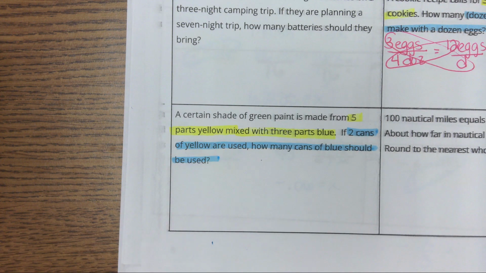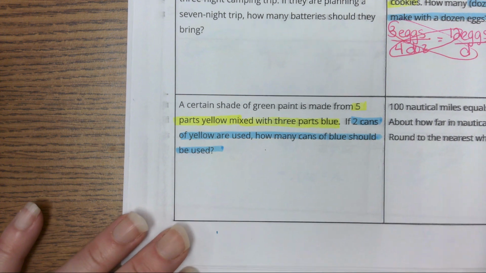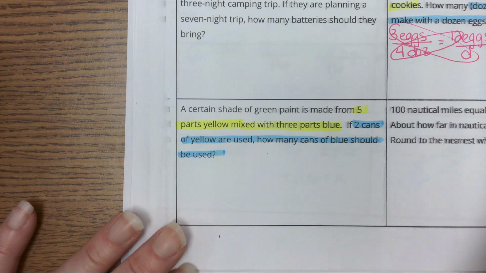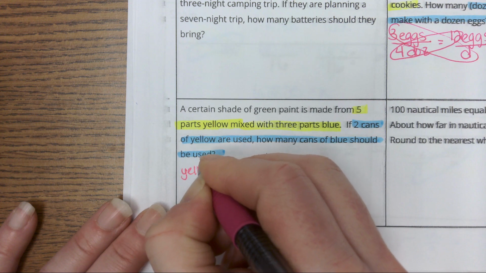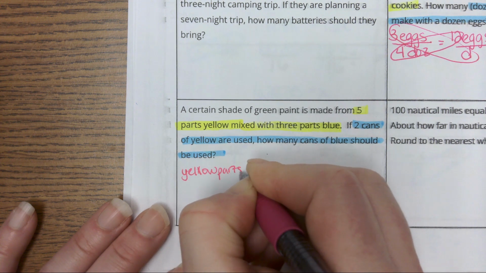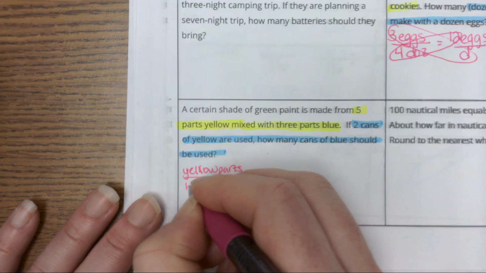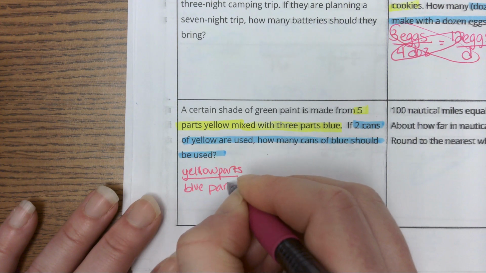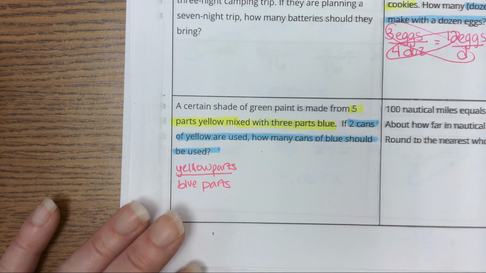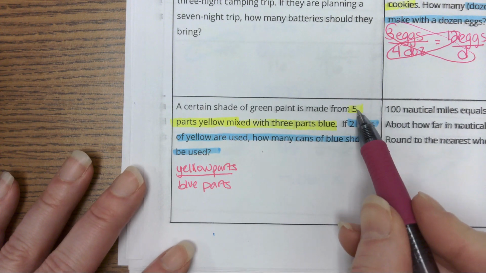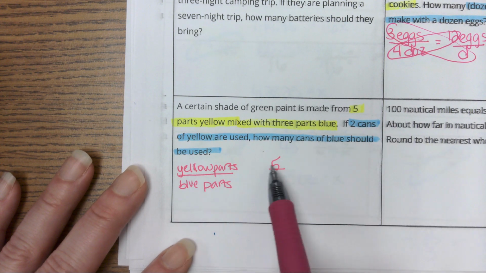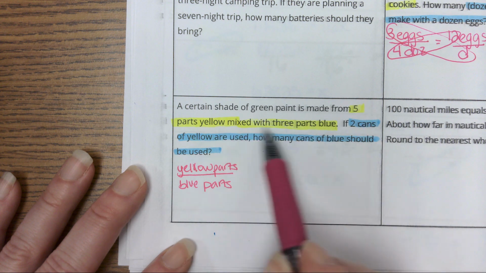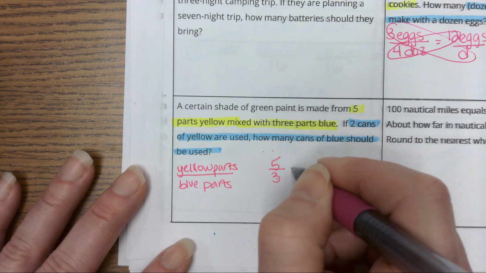Okay, so no matter what a ratio means, it's going to be the same ratio, but the units can change. So I'm going to put the parts yellow to the parts blue as my fraction or ratio. So 5 yellow for every 3 parts blue. So that's what that goes with. And those would mean for 1 can of paint. So that's why I highlighted it in the same color.